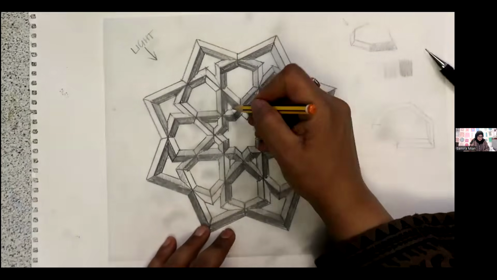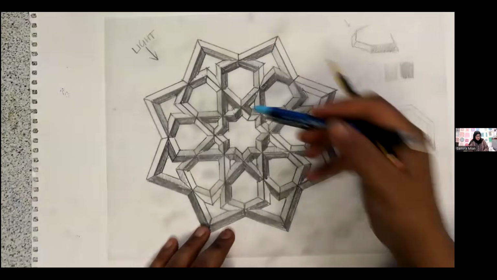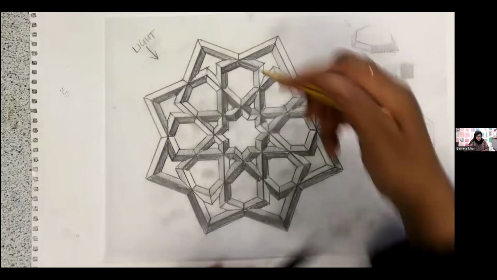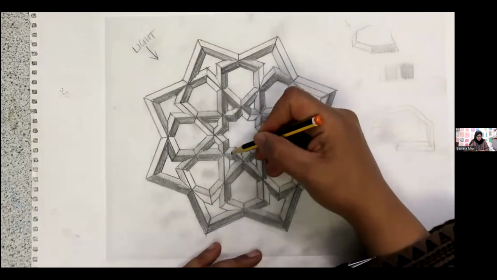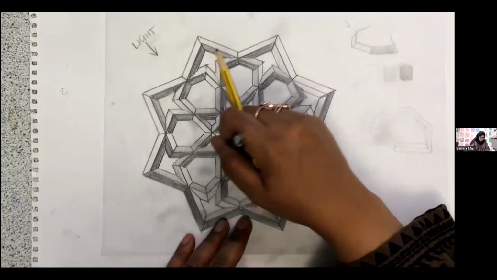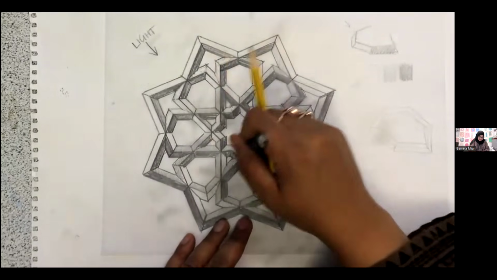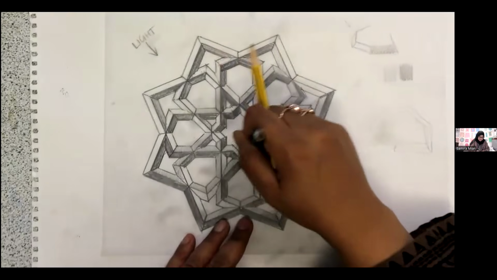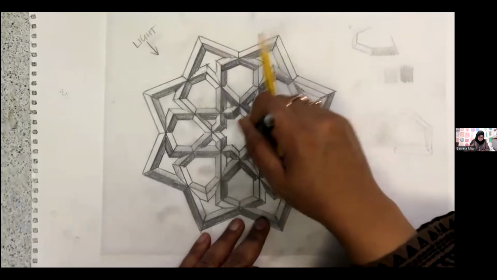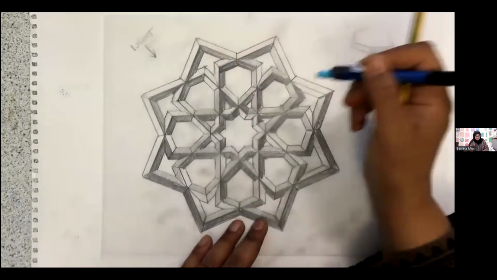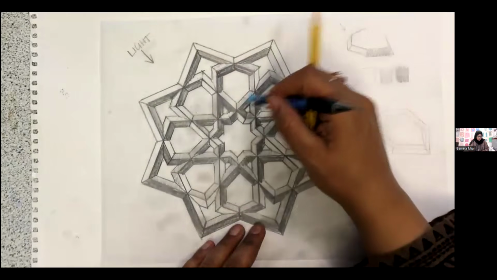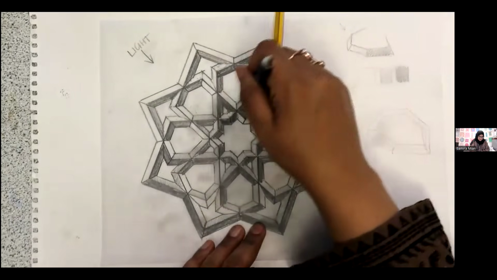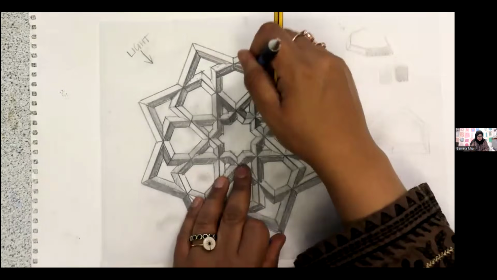There we go. So light and dark, light, light, dark, light. Oh, let's lighten this. Let's lighten this. Okay, let's do this shape. So we're going to lighten that. Lighten that.